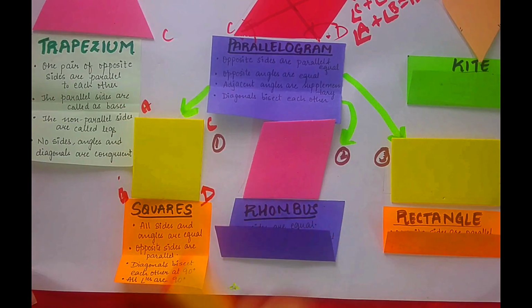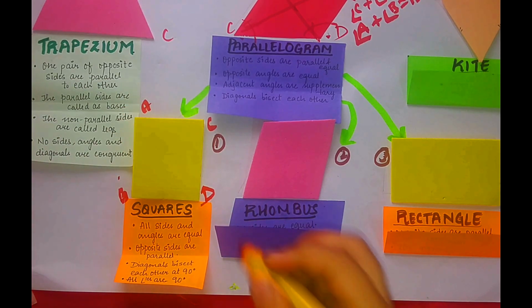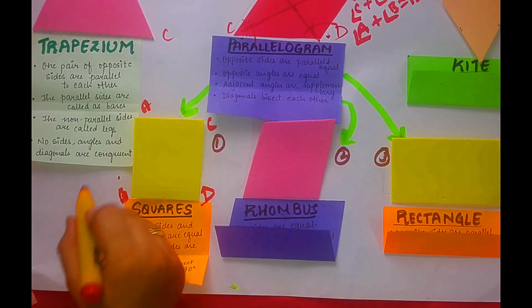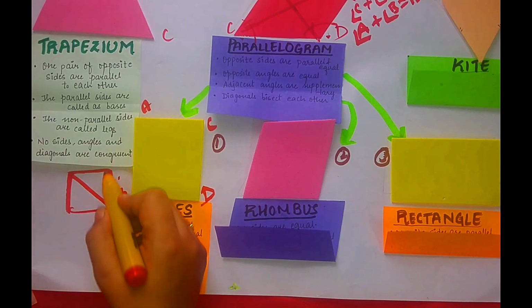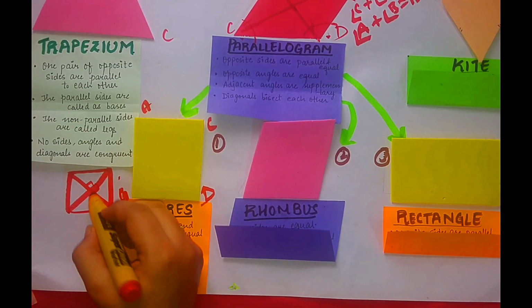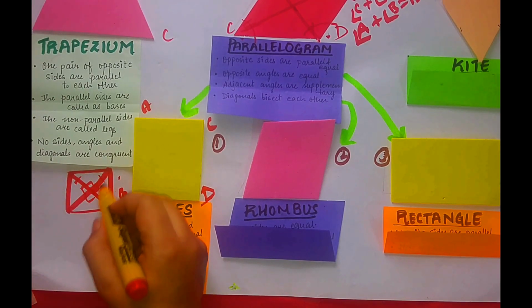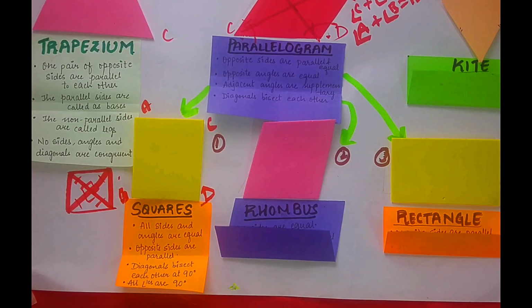The diagonals bisect each other at 90 degrees. So if this is a square, then diagonals, they bisect each other at 90 degrees. So they are equal and also they are perpendicular to each other.